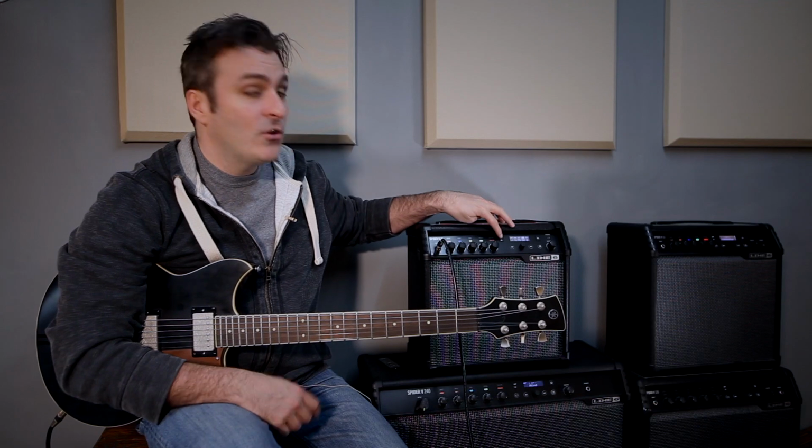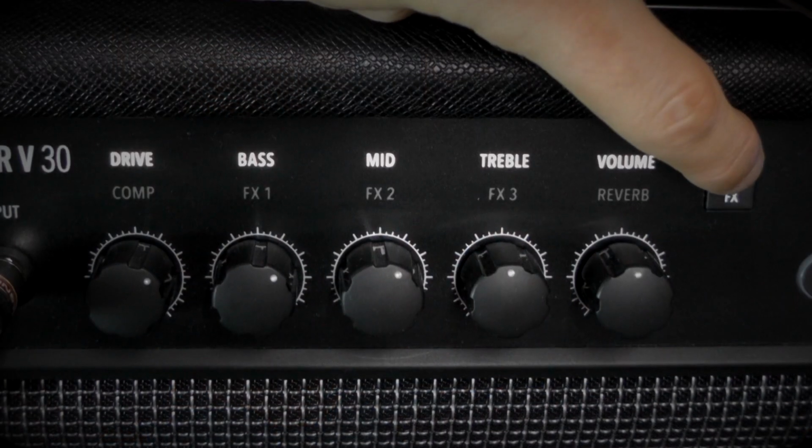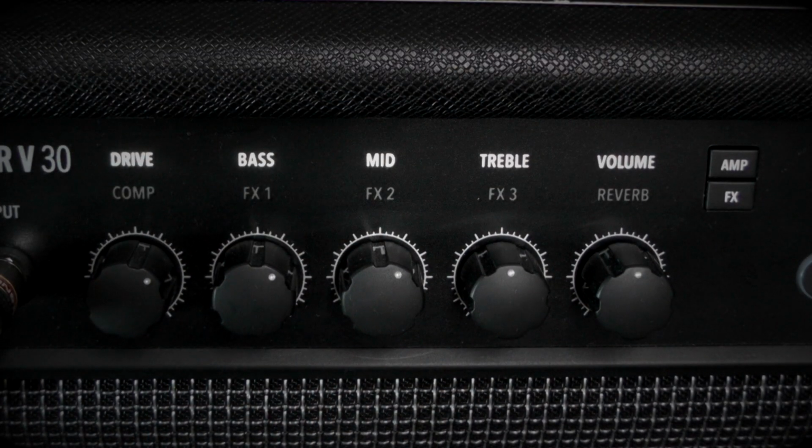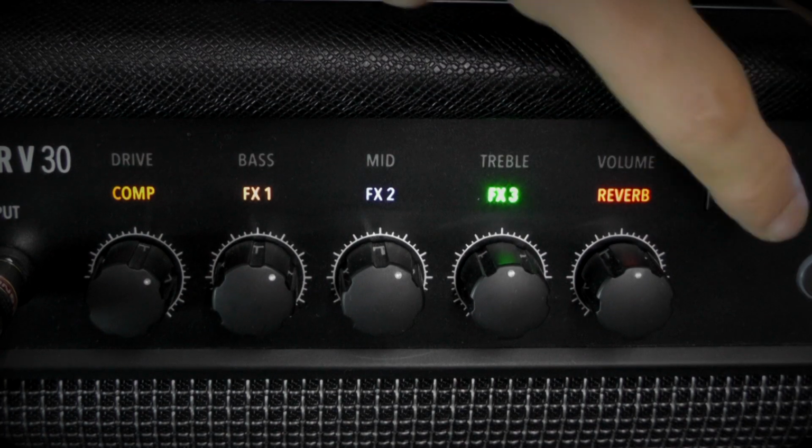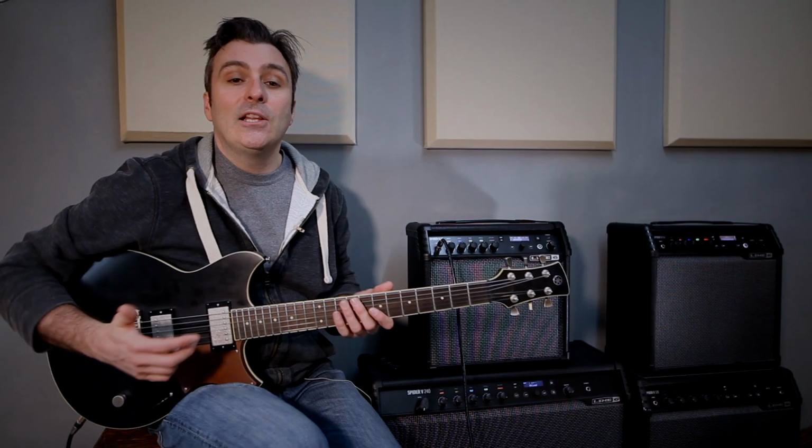Now presets are a great starting point, however I have a really strong idea of the sound that I want, so I'm going to program it from scratch. So these controls have two functions. I have familiar amp controls over on the amp layer, but I also have the effects layer where I can edit my effects. So you'll see that like a lot of Line 6 products, the effects controls are multicolored.